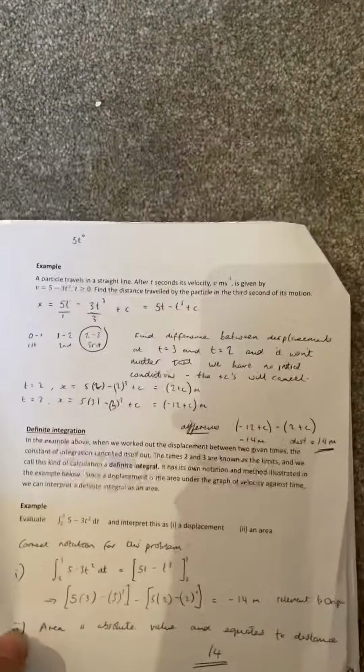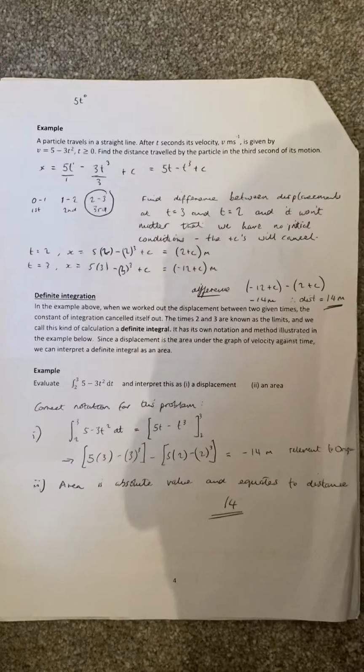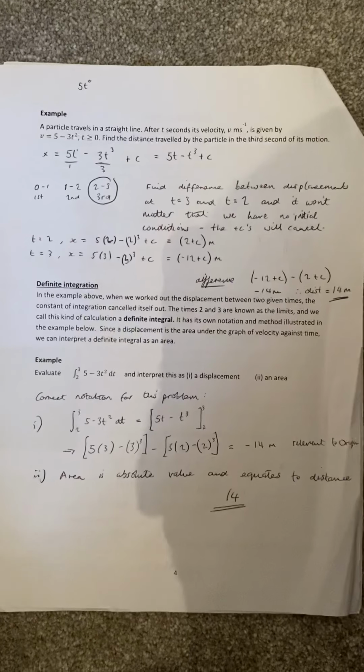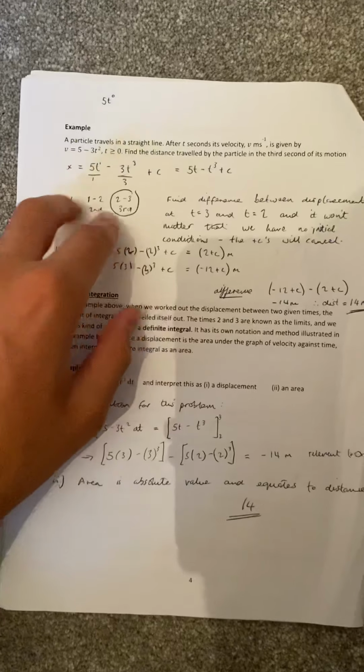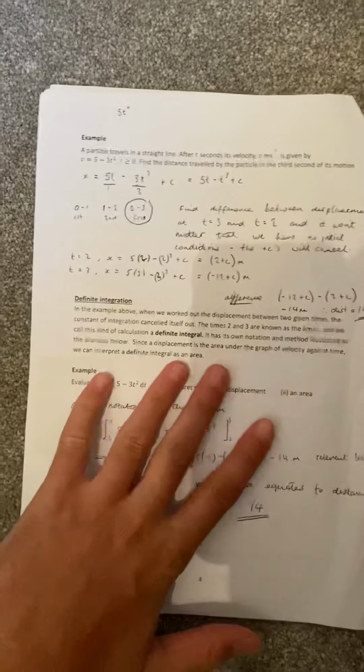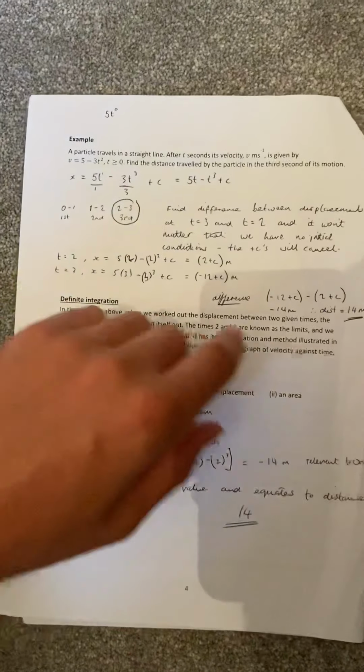Okay, so this page introduces something called definite integration. It walks you through it in this question, and then introduces the notation for it here. So just ignore that for a moment, but look at this.